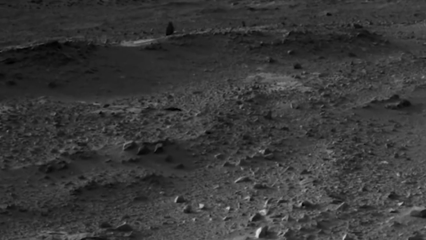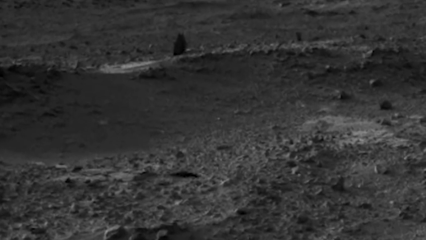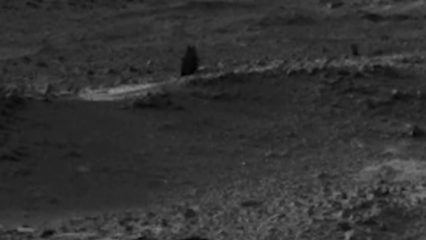Now here's an example of what many people think are animals on Mars, this one being a black cat. The creature, which is silhouetted on Mars, appears to be standing up, and you can see that it has two little ears sticking up. This is the cat on Mars, another strange Mars anomaly.